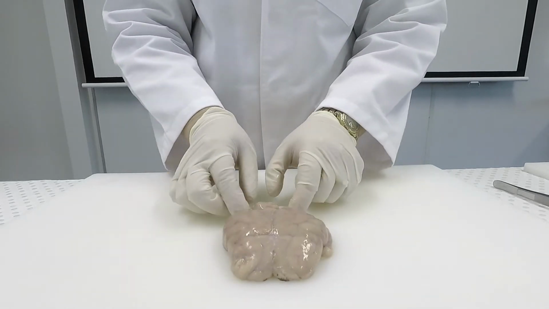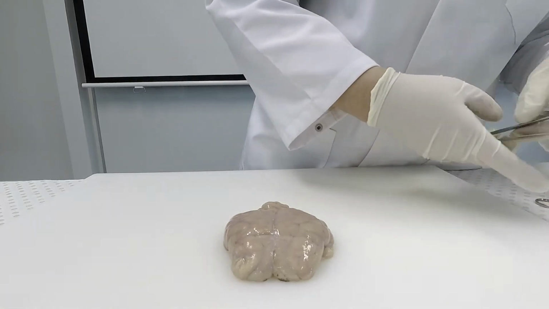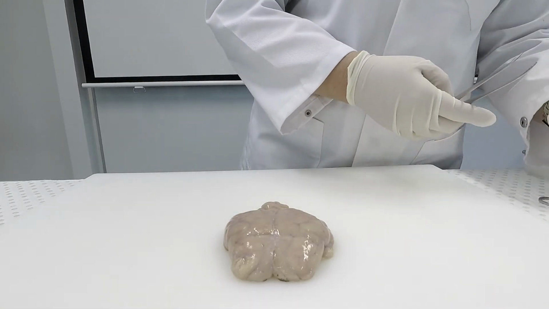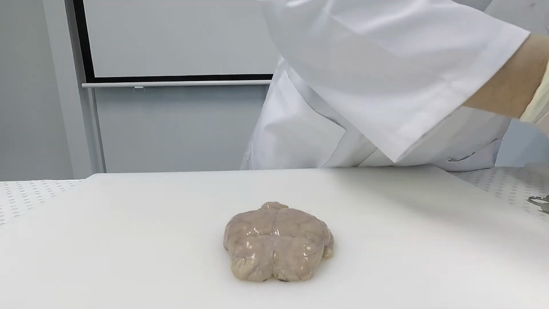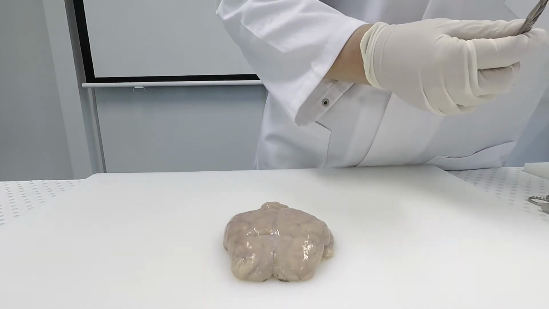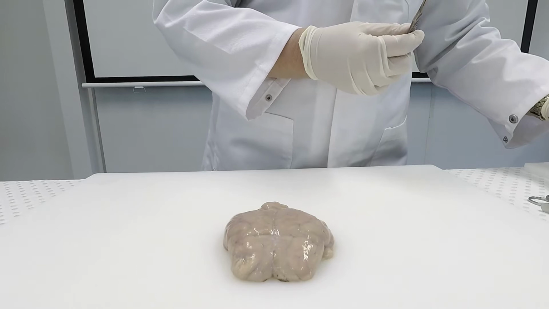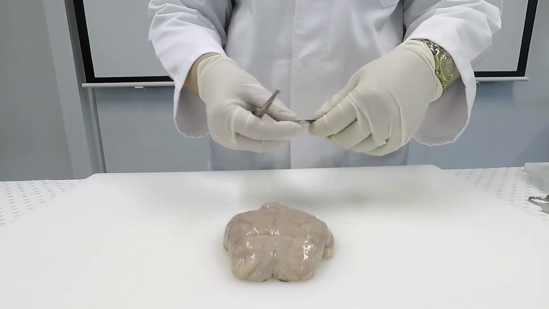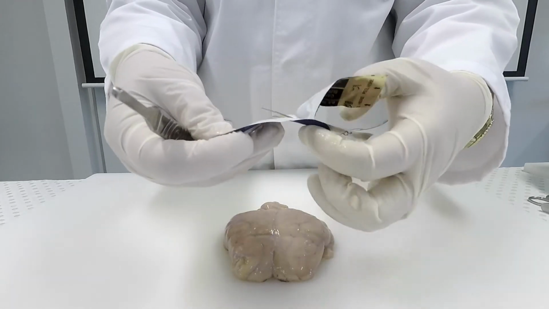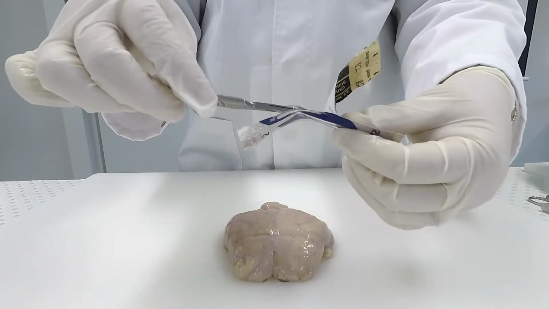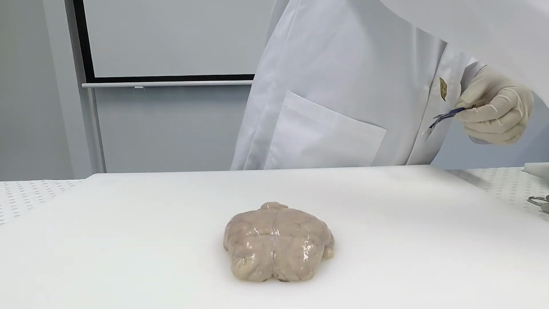The colours, grey and white, are also referred to as grey matter and white matter. The cerebrum, the largest portion of the brain, has sulci and gyri, and these are folds that increase the surface area of the cerebrum. The cerebrum is also made up of a left and right hemisphere, and it's separated down the centre by the longitudinal fissure.